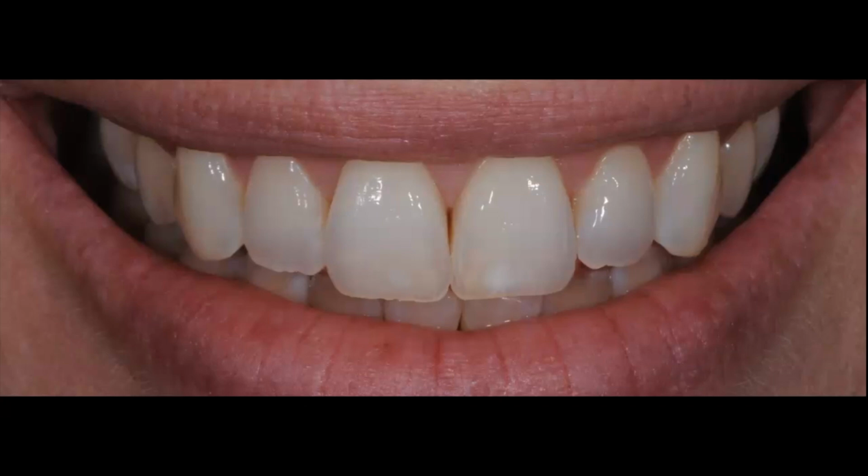If the white spot is not that big, you may even want to start with bleaching first, 10% carbamide peroxide for a couple of weeks, see how it comes out, see what increased value you get. And then after that, you can either do resin infiltration if the spot is very small, or microabrasion if it's a medium to large size spot.